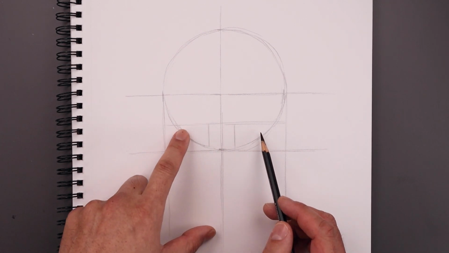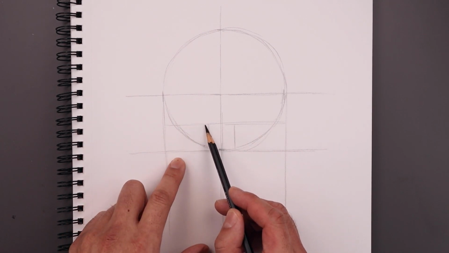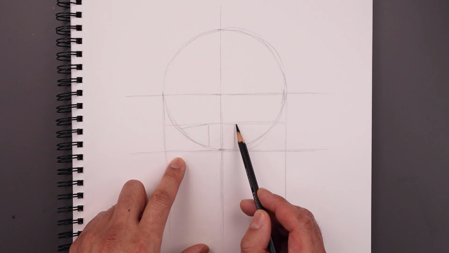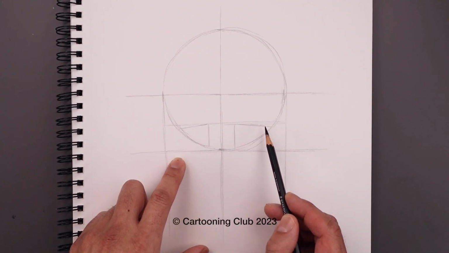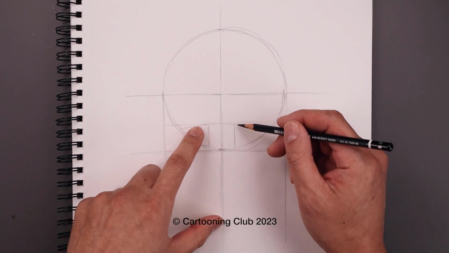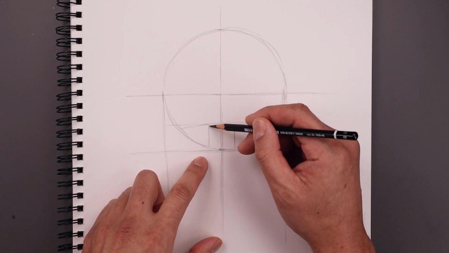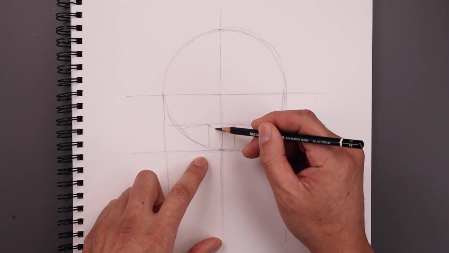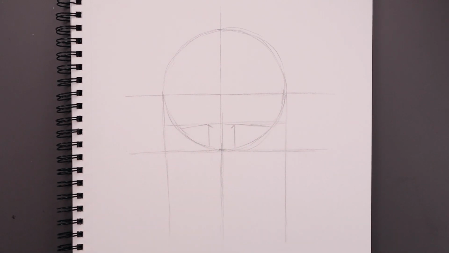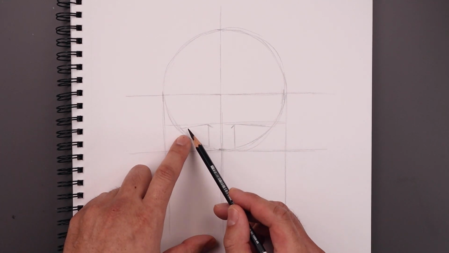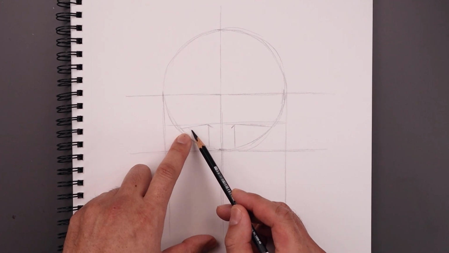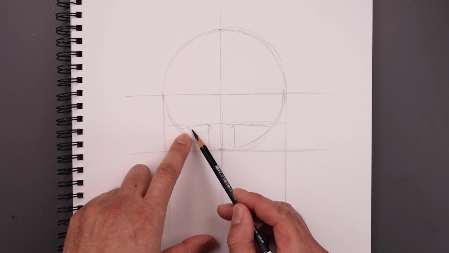Now I want to slope down the top of the eyelid. Starting from this point, we're just going to angle this down and out towards the side of our circle. Let's go back to the inside, draw a short angled line coming down and in. Now let's round out the bottom of the eye. From the outside, curve the eye coming down and then up towards the inside.